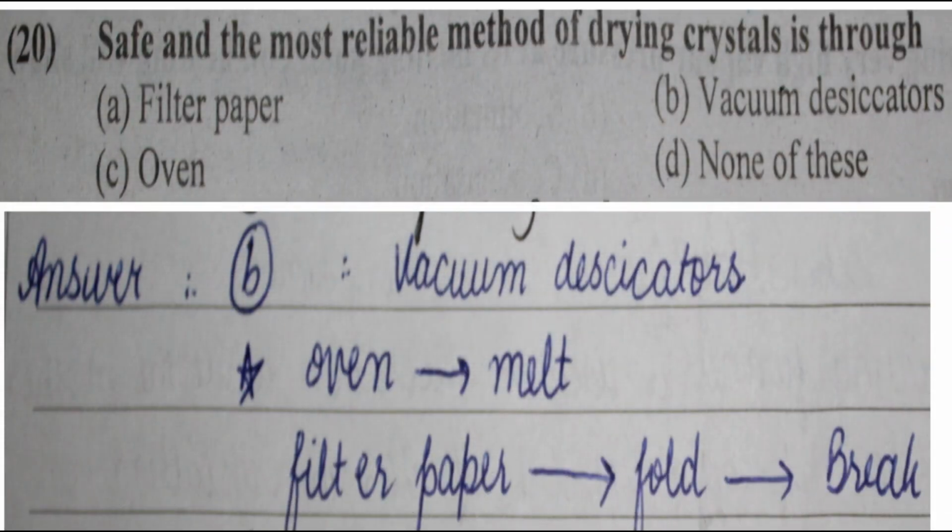Next question is safe and the most reliable method of drying crystals is through. You have to remember that there are three methods for drying of crystals. The first one is the vacuum desiccators, the second one is through oven, and the third one is through filter paper. They are talking about the most reliable method.